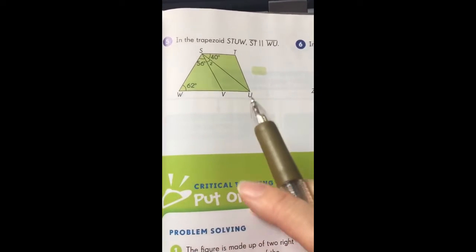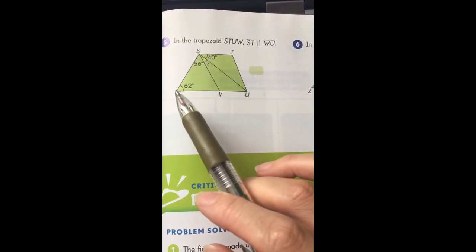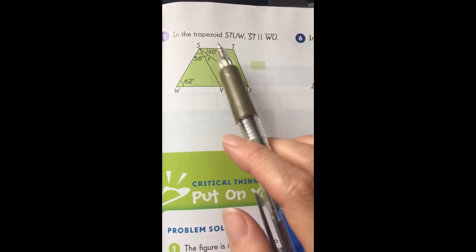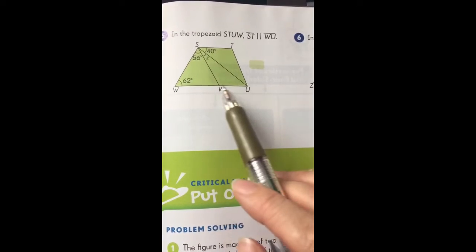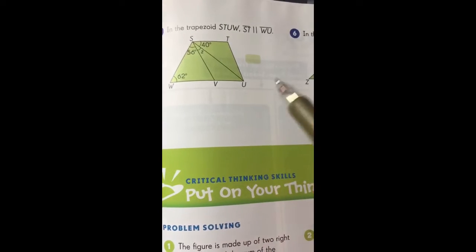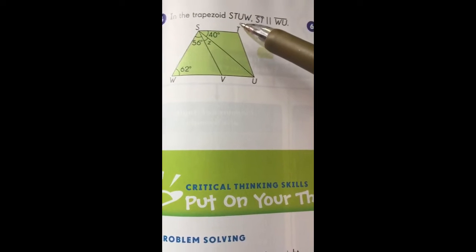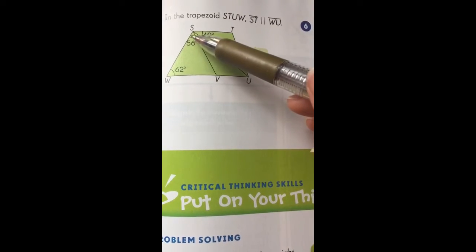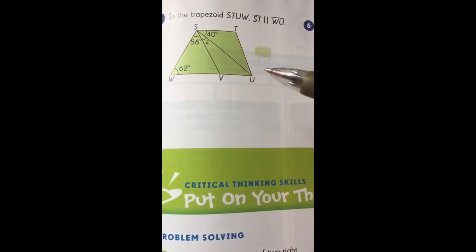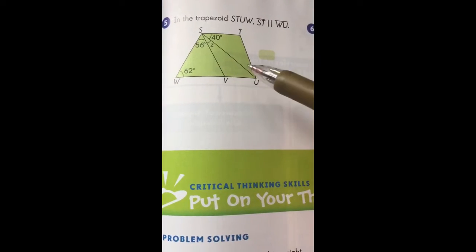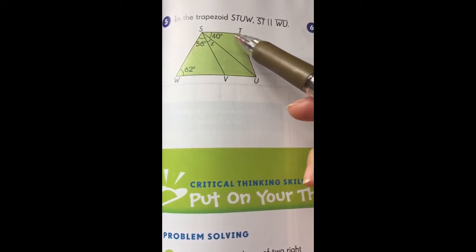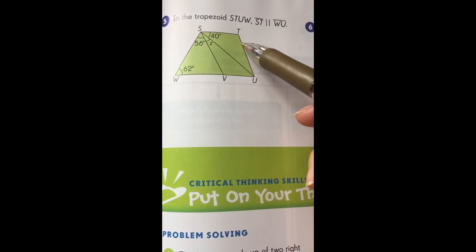In this trapezoid, STUW, ST is parallel to WU. So if you know the parallel sides, which two pairs of angles are angles on a line? Remember, it's angles in between the parallel lines.